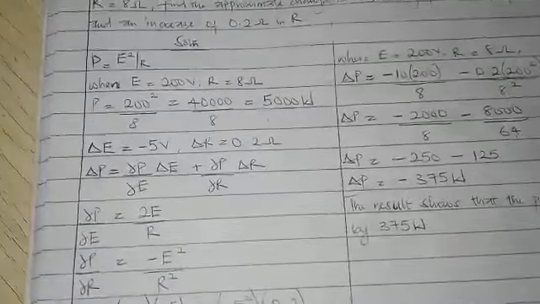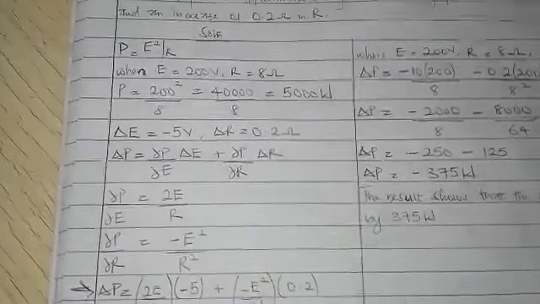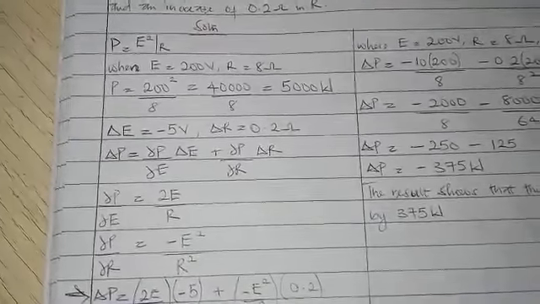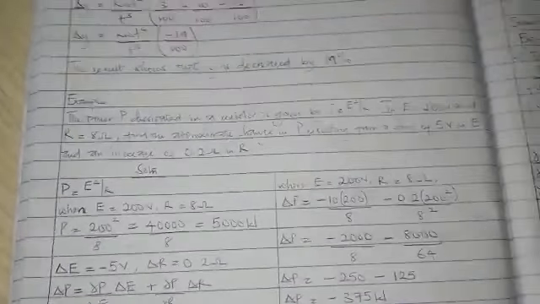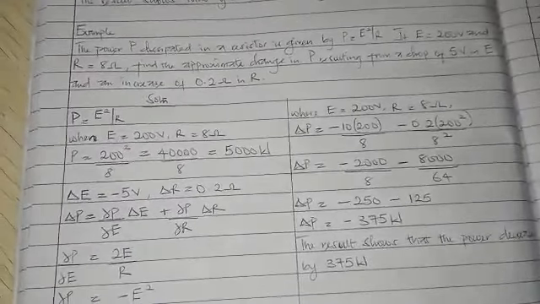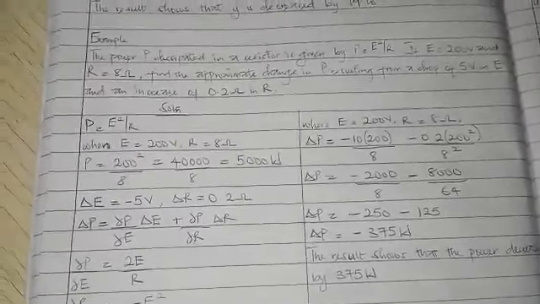We're talking about power, so your SI unit is still important. Delta E now is minus 5 volts. Recall there is a drop. And then delta R is 0.2, there's an increase, 0.2 ohm.